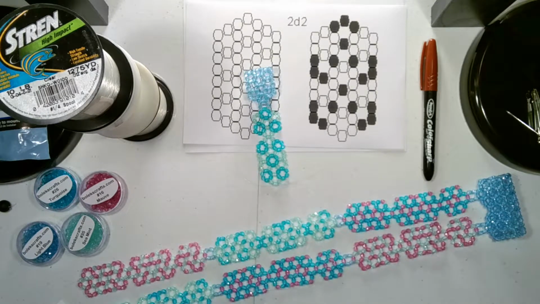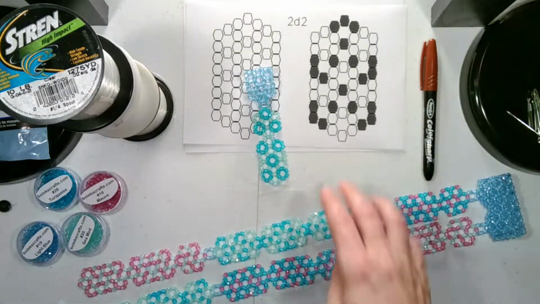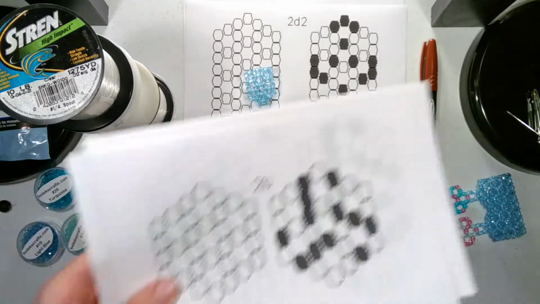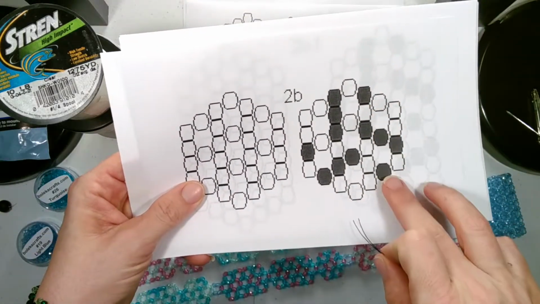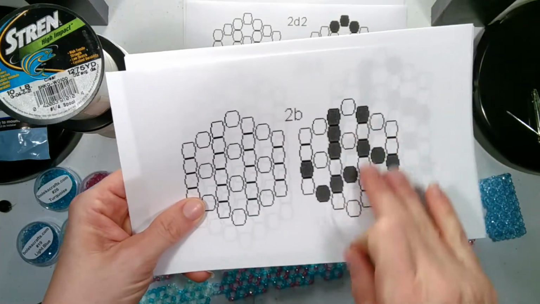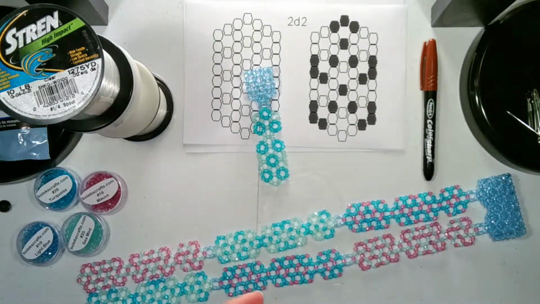But in the next section I'll be adding, it will be different. It's not the same on both sides. So that one I will need to make sure I know where I am on the pattern so that I do it correctly. So let's continue here.